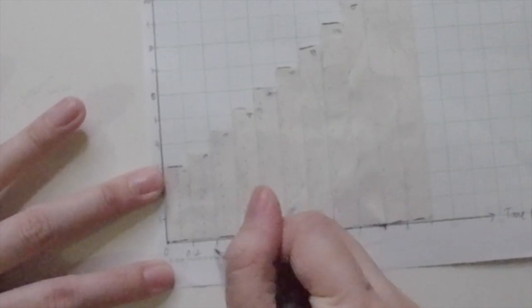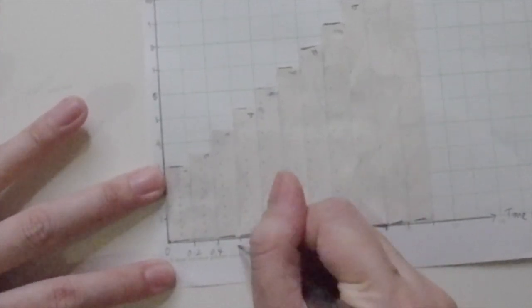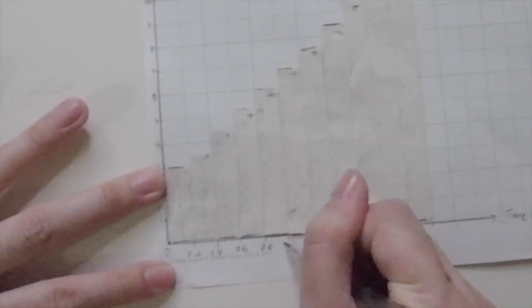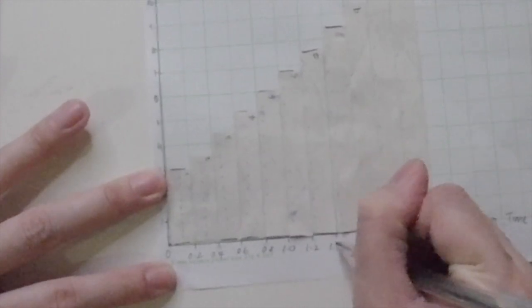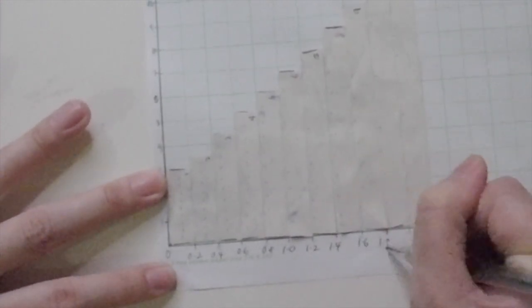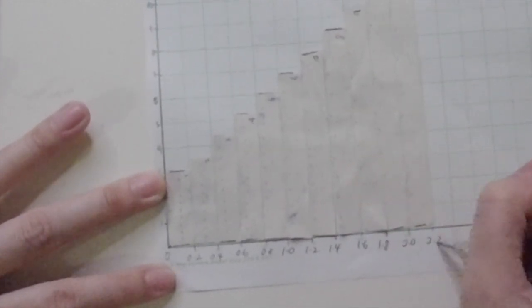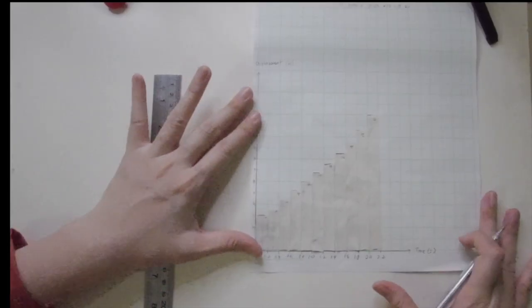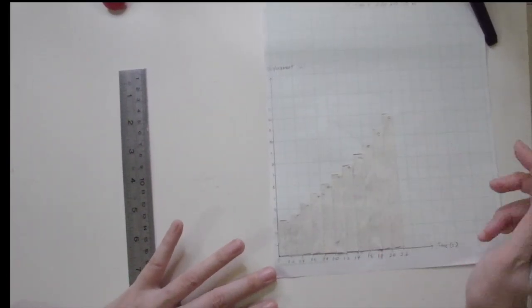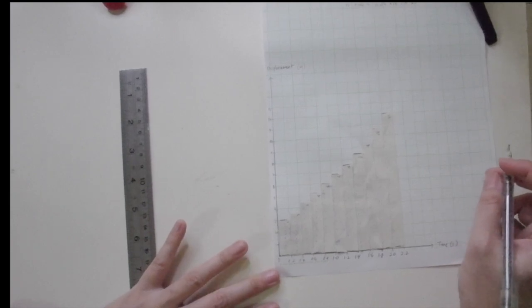The next one is another 0.2, making this 0.4. Then this is 0.6, 0.8, 1.0, 1.2, 1.4, 1.6, 1.8, 2.0, and 2.2. And there we go. So this is the graph of displacement-time using the ticker tape, which I have just cut up. And now for the analysis.